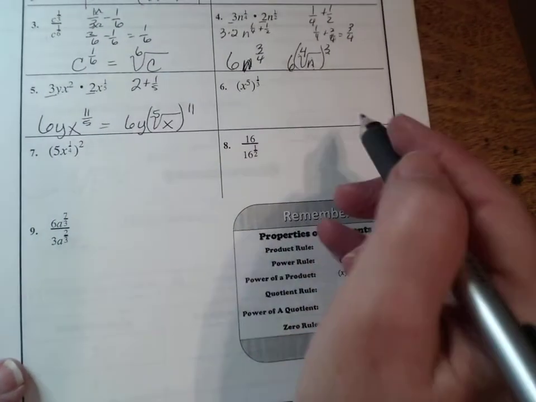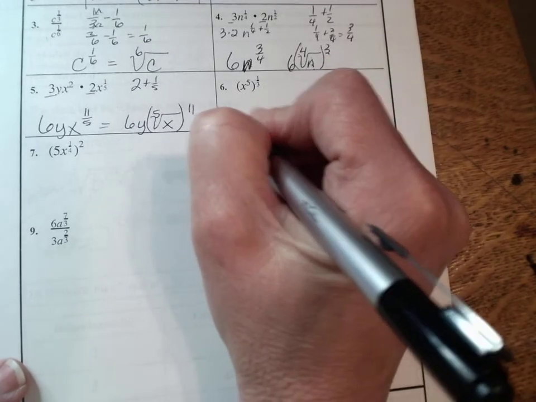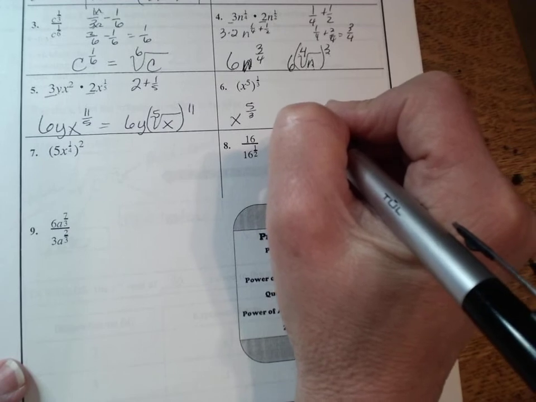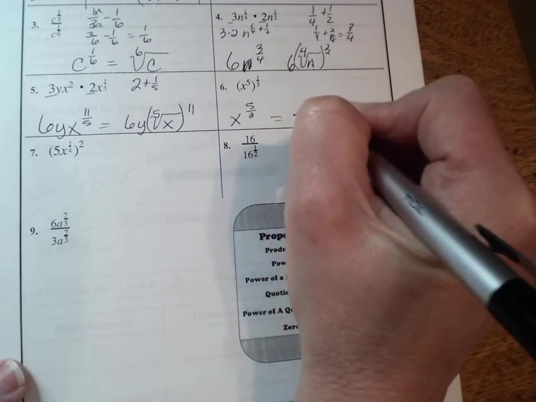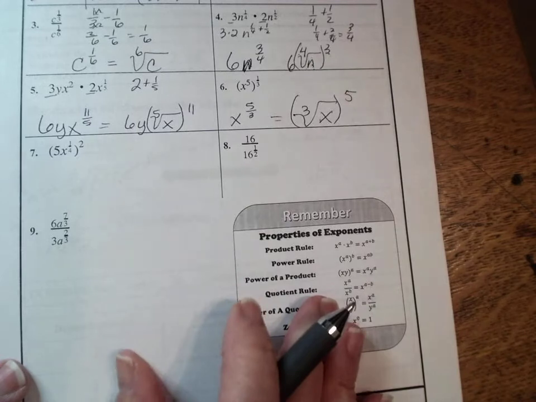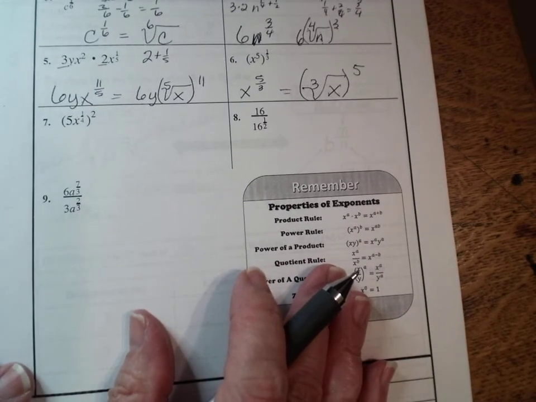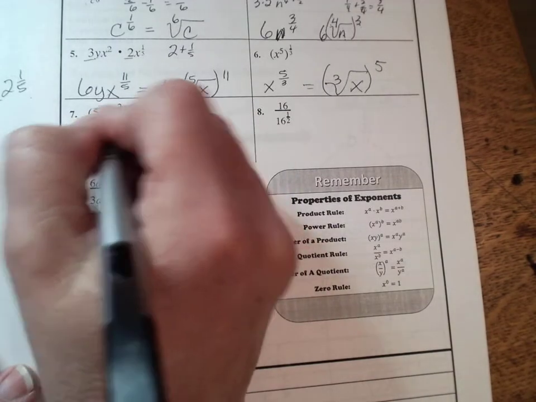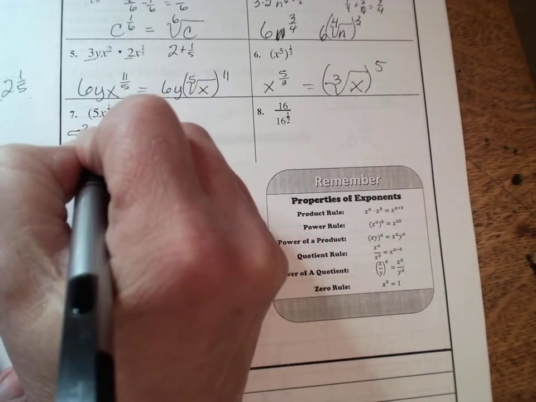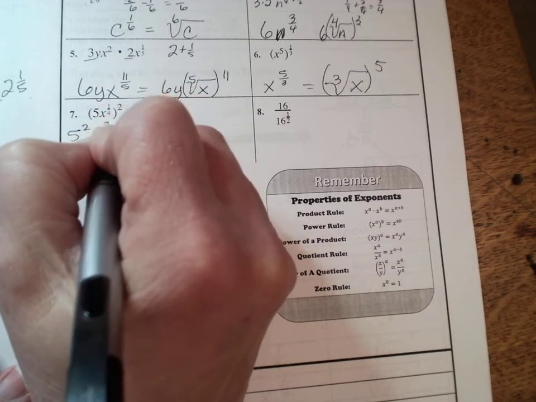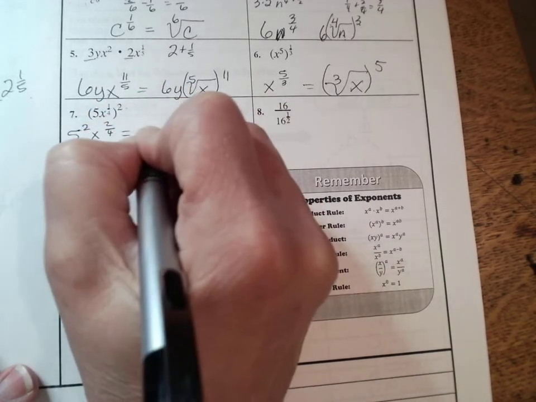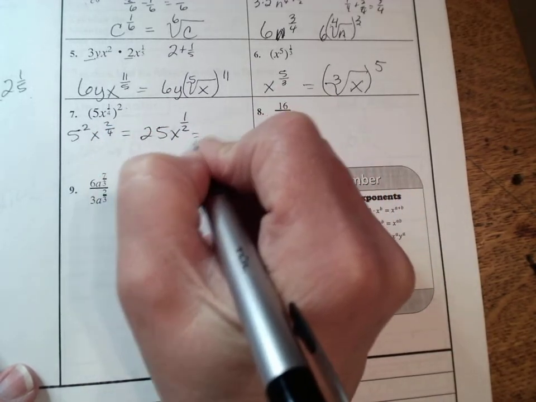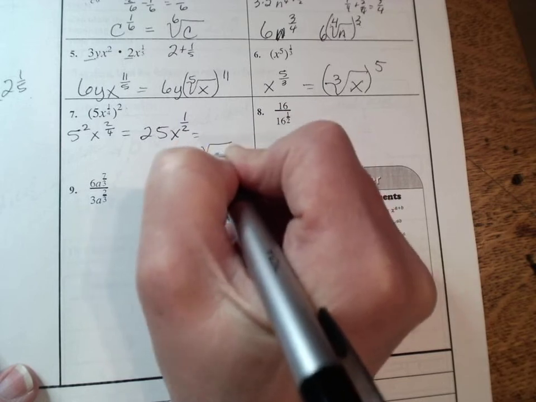Okay. Power of a power. So we have x, and you're multiplying. 5 times 1/3 is going to be 5/3. So you're going to have the cube root of x raised to the 5th power. Okay. All right. So here, make sure you don't do 10. You're saying 5 times 5, which is 5 squared. And x to the 2/4, which is 1/2. So you're saying 25 x to the 1/2 power. So you're going to have 25, the square root of x.